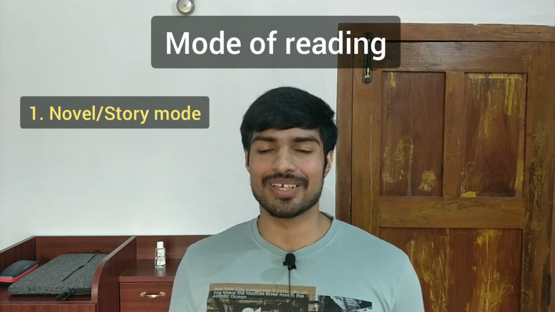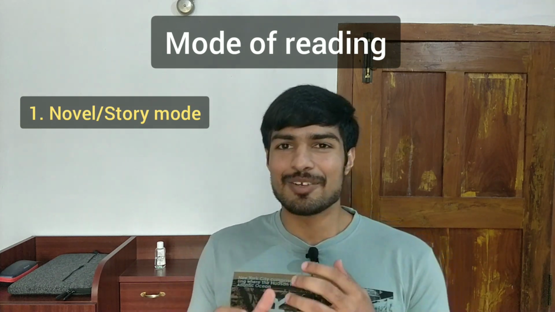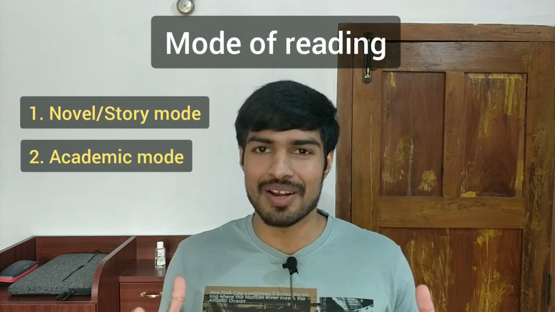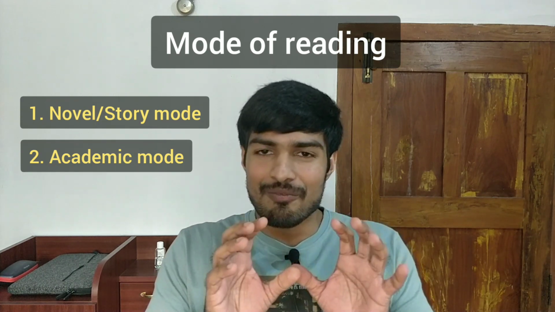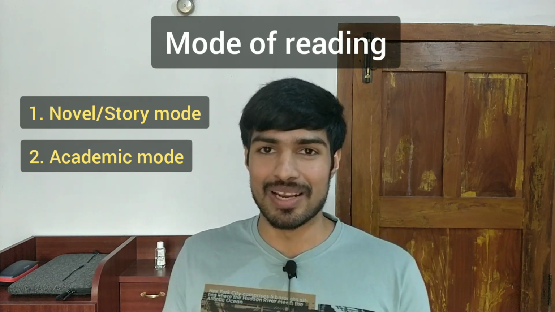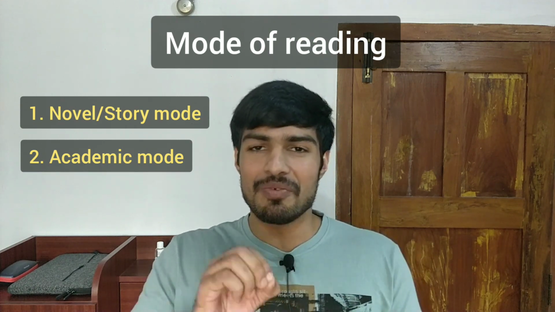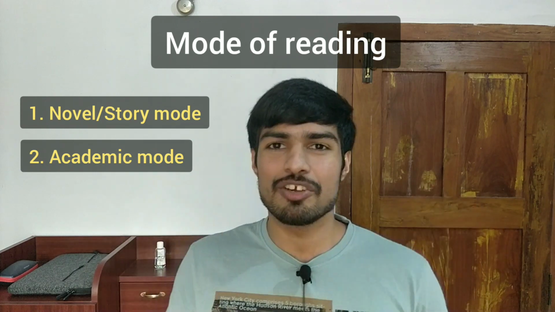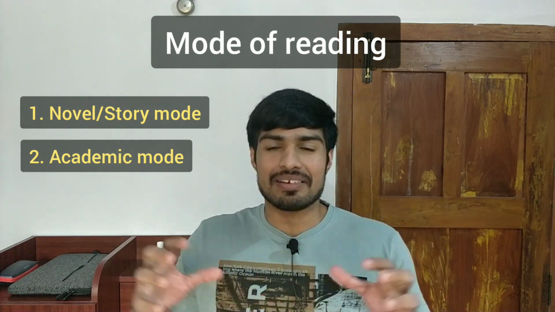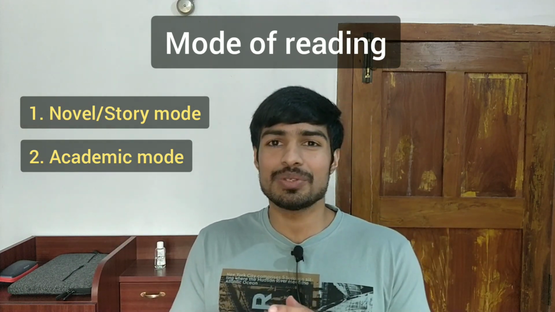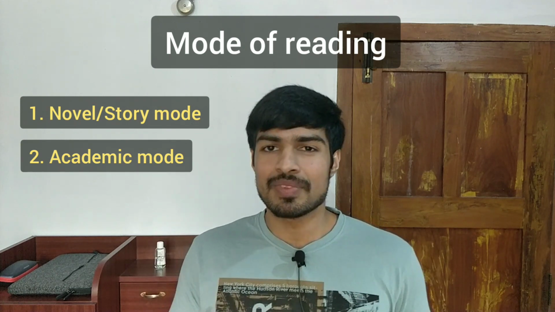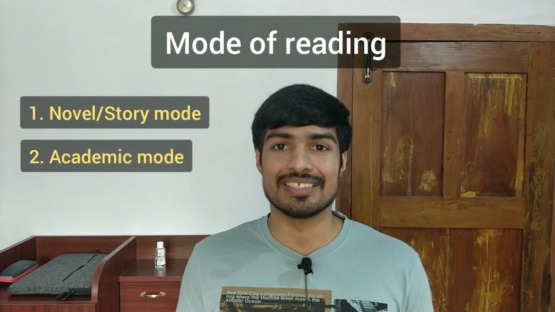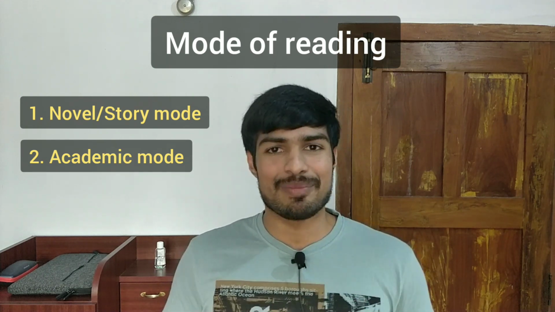Now the second mode. This is the one that you normally choose while reading academic books or something conceptual. What you do is read very slowly and very deeply. You go through every particular word so that you absorb everything deeply into your brain, so that you understand the concept, or also keep it in mind for longer. But here you read very slowly, and this is not the one that you need for examinations.